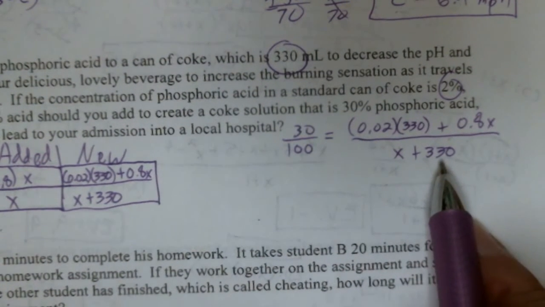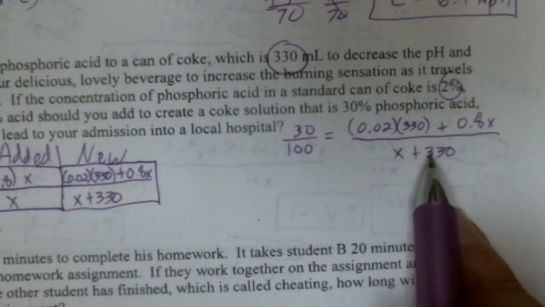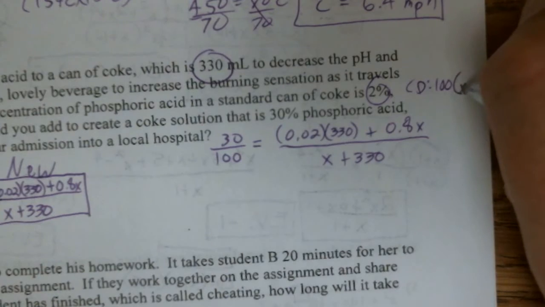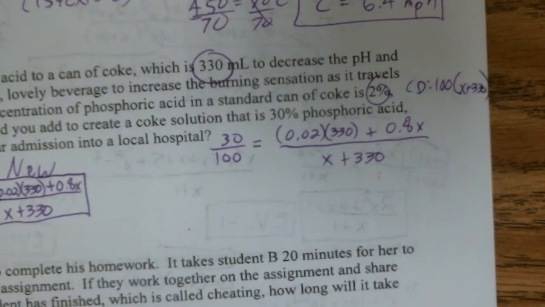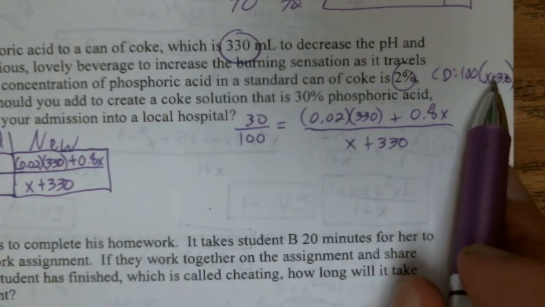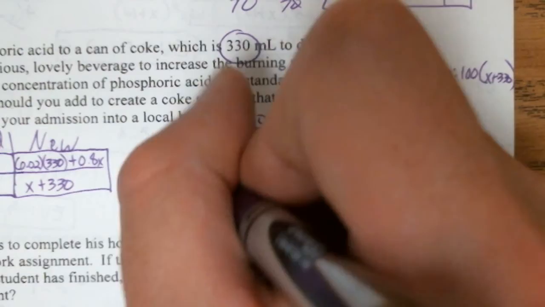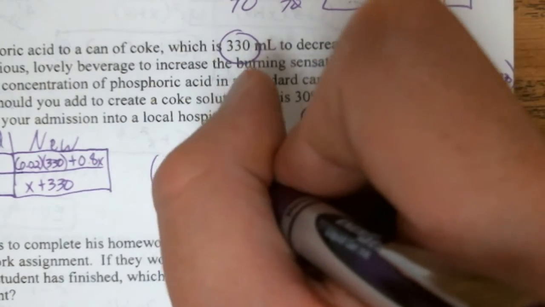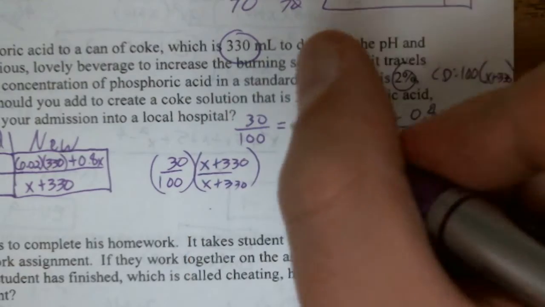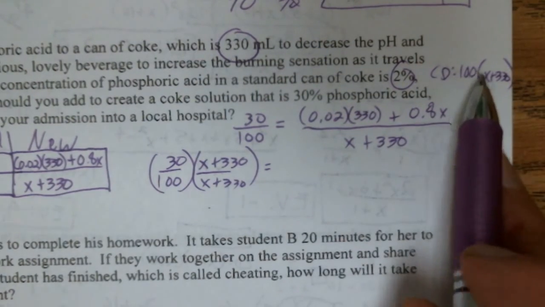What's my common denominator? If I multiply that times that, my common denominator is going to be 100 times the x plus 330. So what does this guy need? This guy needs the x plus 330. So it's going to be 30 over 100 times the x plus 330 over x plus 330. And that's going to be equal to, what does this guy need? This guy needs the 100.